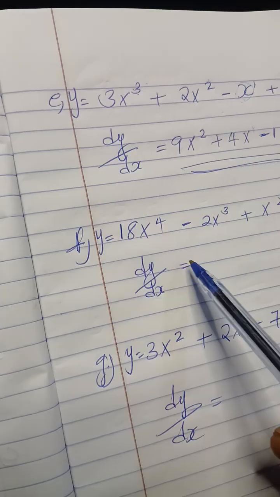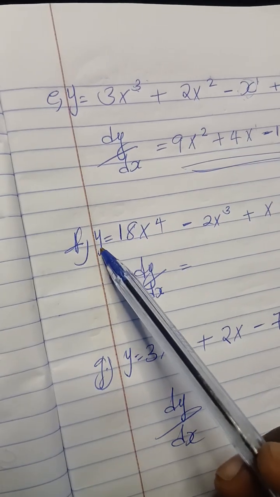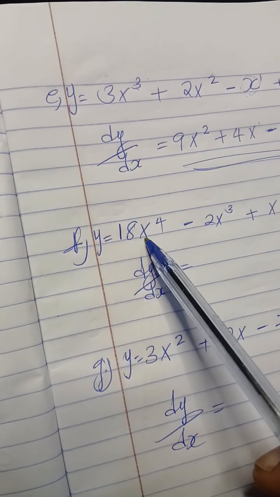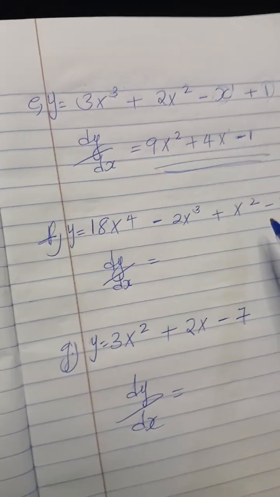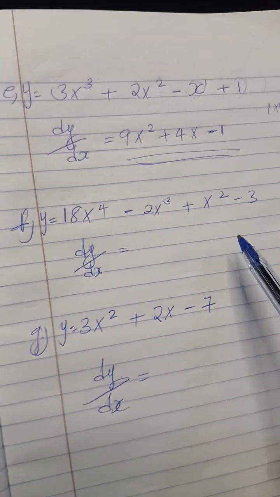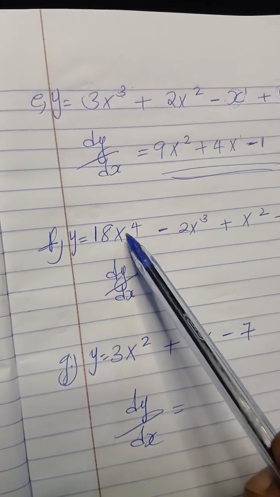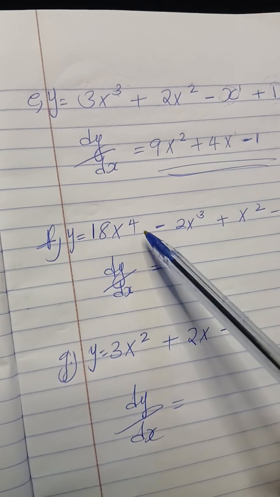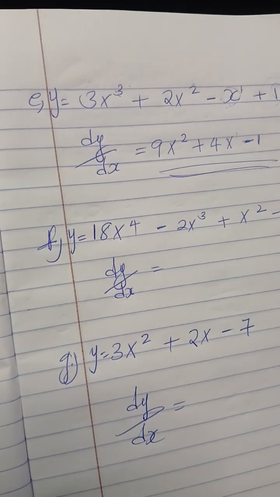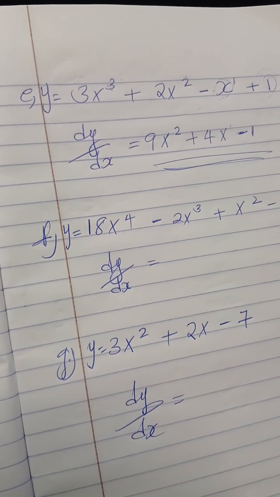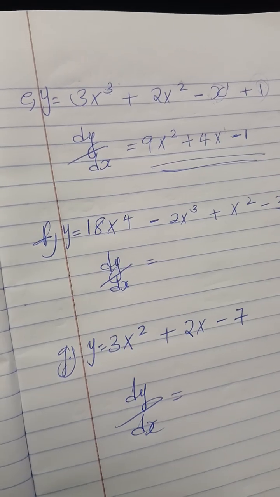Next, we have the equation y is equal to 18x power 4 minus 2x cubed plus x squared minus 3. So you start by differentiating the first term. We have 4 times 18. 4 times 18 is 72.